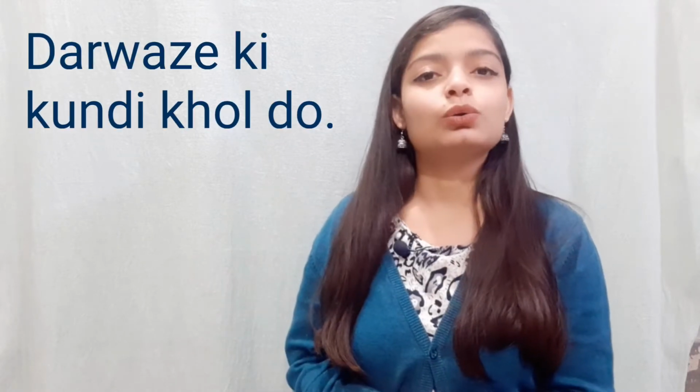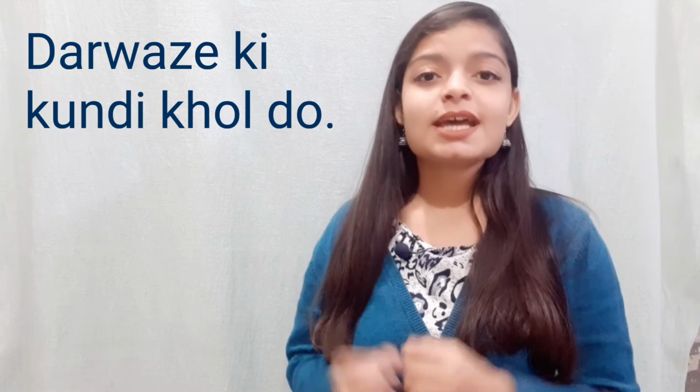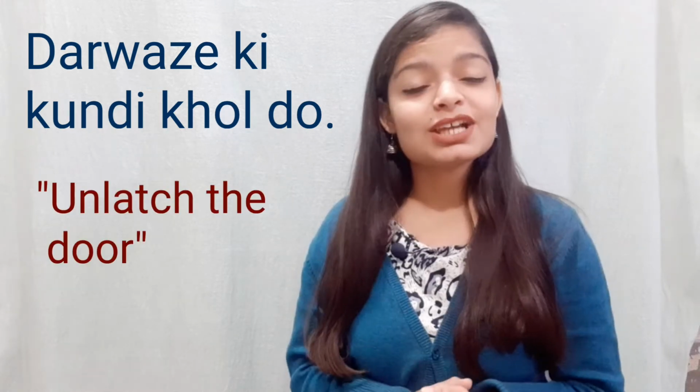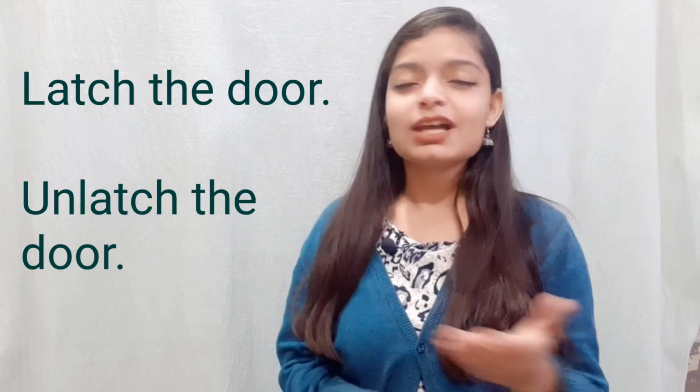Last but not least, number 6 is दरवाजे की कुंडी खोल दो. In English it is unlatch the door. And the opposite of unlatch is latch. Latch the door, दरवाजे की कुंडी लगा दो. Unlatch the door, latch the door.